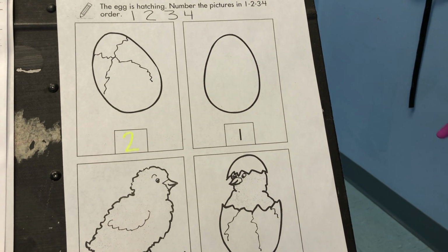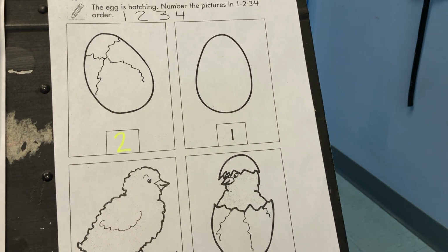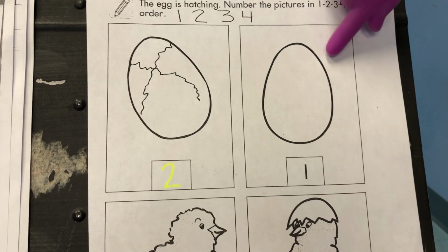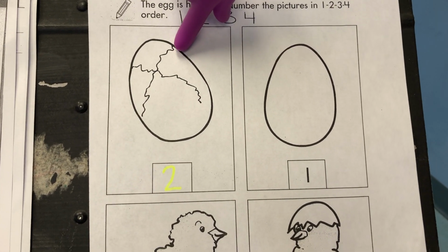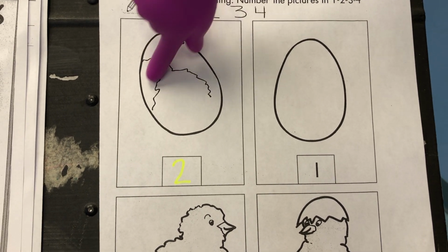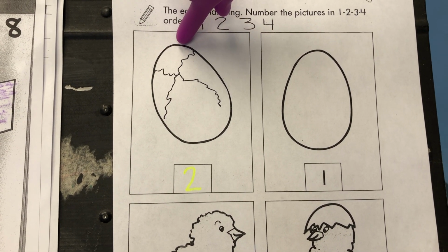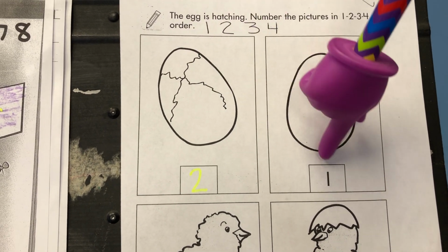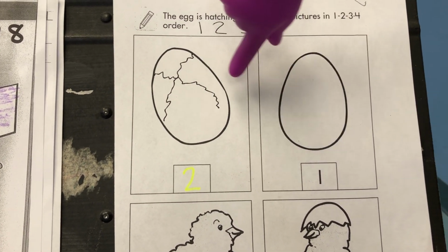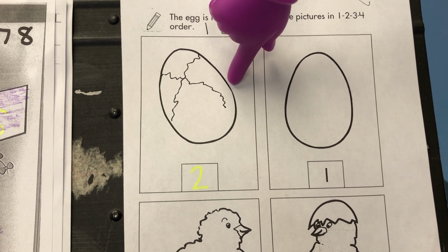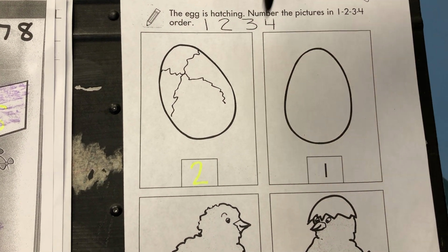Now, what does the egg look like after that? When it's getting ready to hatch, it gets a few cracks in it, right here. That means the chick is getting ready to come out. So after 1, the egg looks like this, so we will write 2, because 2 happens next.